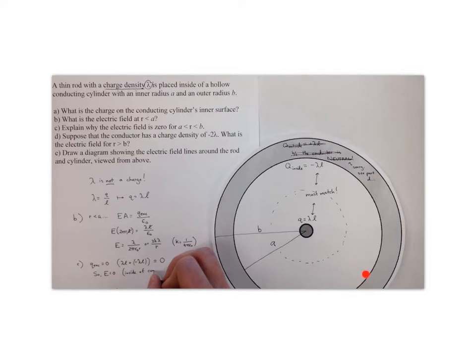So this outer conductor is irrelevant, only this inner one matters if you're trying to find the field somewhere in here. All right, now, we've done this derivation before. You can find that in example 16 in your notes packet, part F. It isn't any different from anything we've done before, so I don't think we need to go over it in extreme detail.